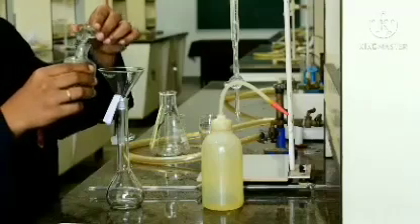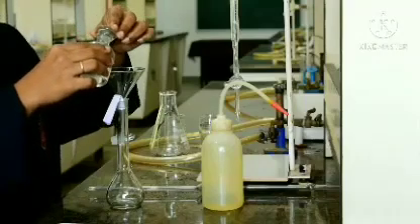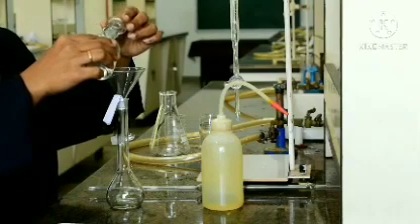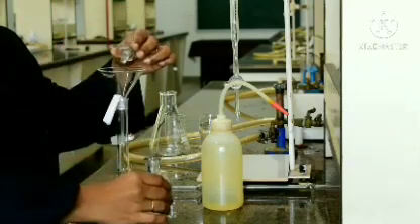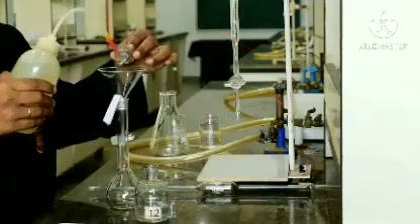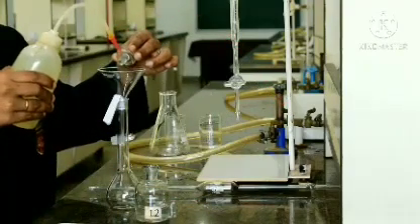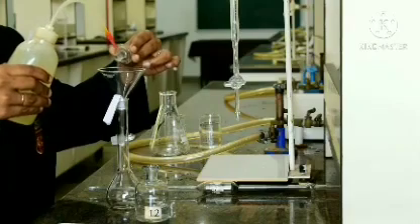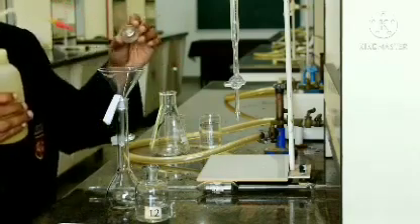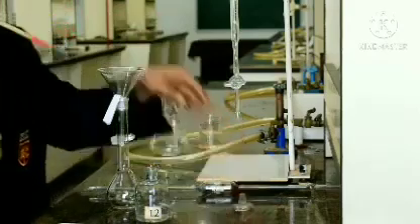As the liquid has to be completely transferred without spilling even a single drop, first of all, wash the lid with some amount of water, so that there is no liquid on the lid. Just wash it and keep it away.